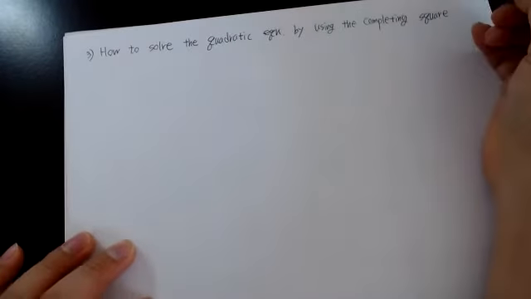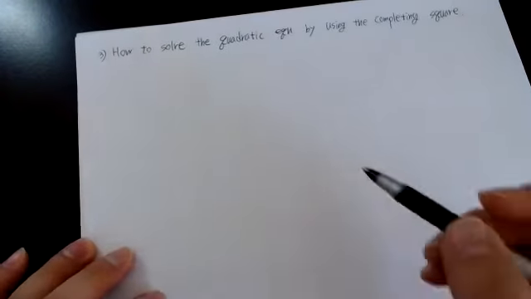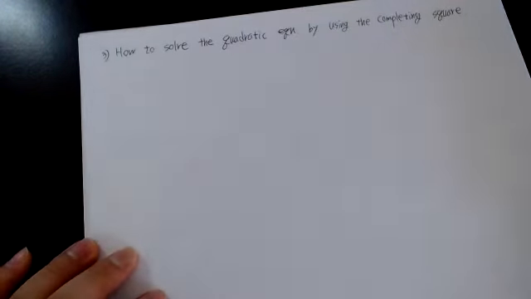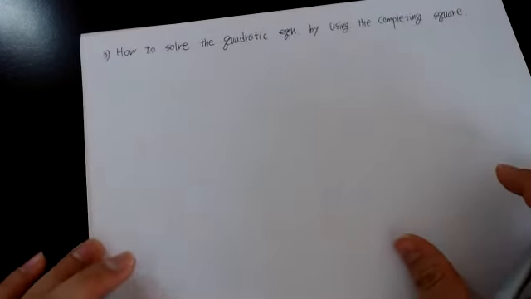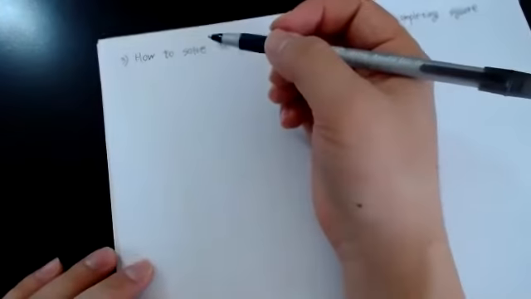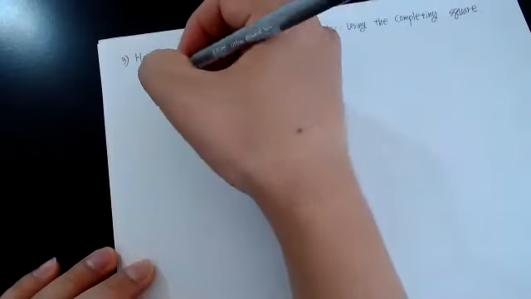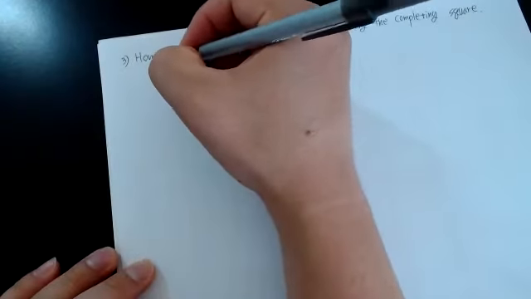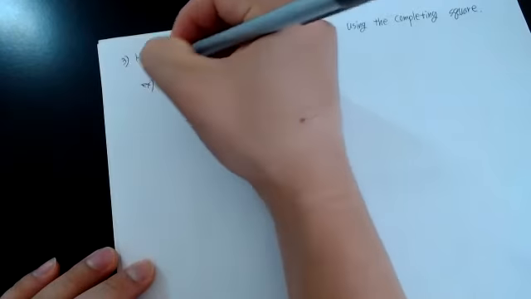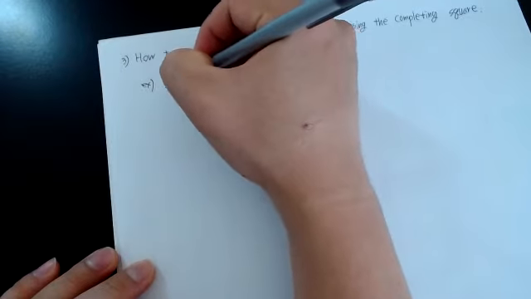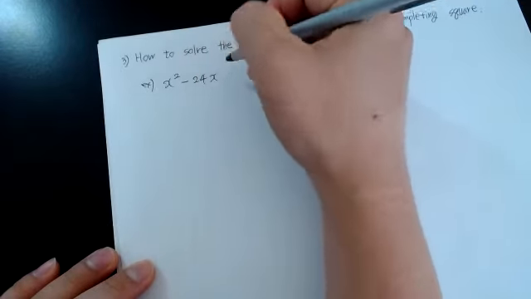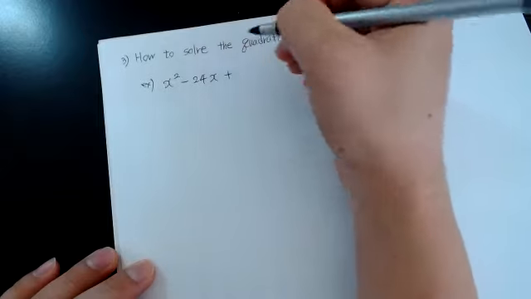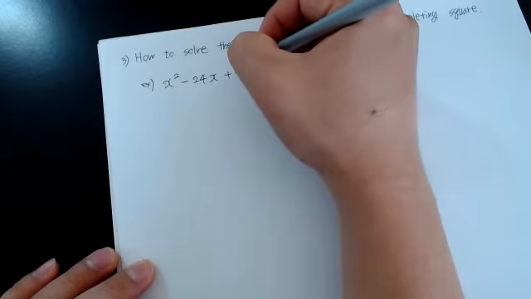Think about this. Let me give you an example. I want to solve x squared minus 24x plus, I don't know, maybe 5, equals 0.